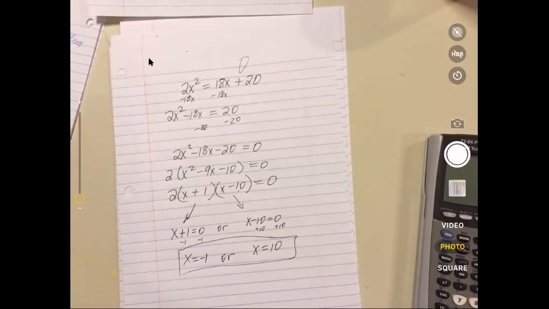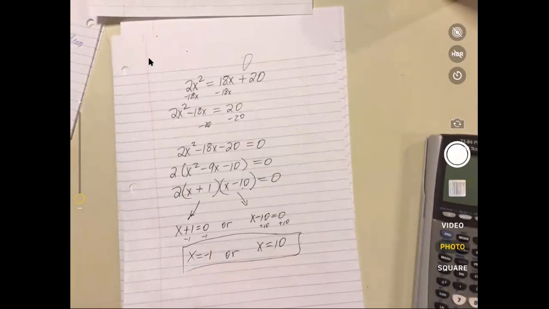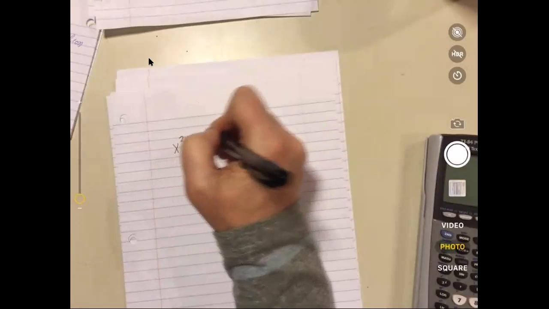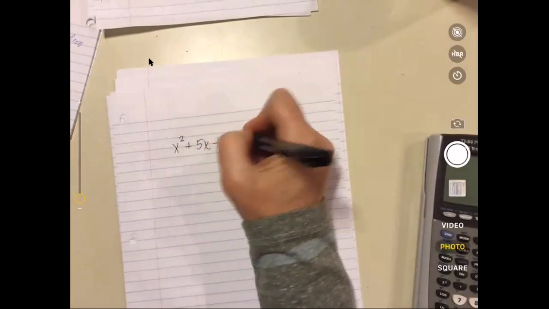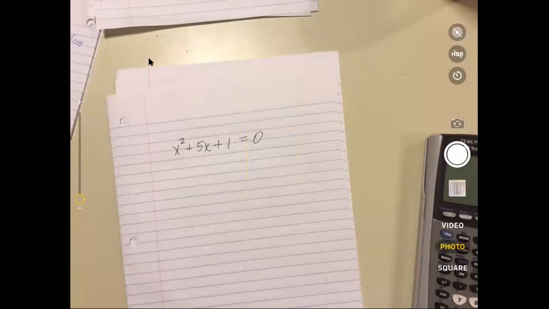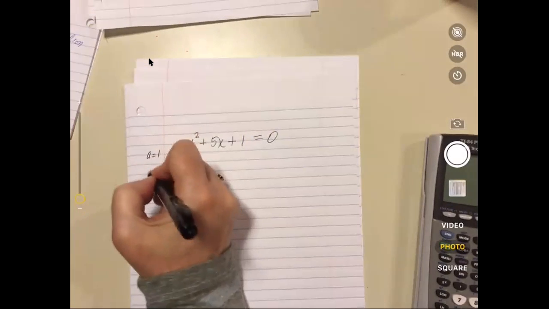Can we do one more quadratic equation? With the formula or by factoring? The formula, a harder one just in case on the quiz. Okay, let's see. How about this one? X squared plus 5x plus 1 equals 0. Okay, so can you tell what A, B, and C are? A is 1, B is 5, C is 1. Very good.